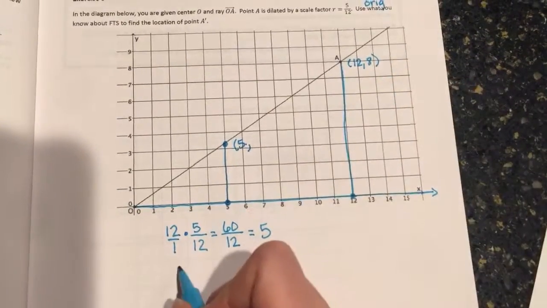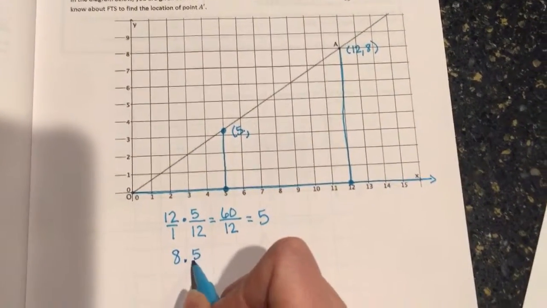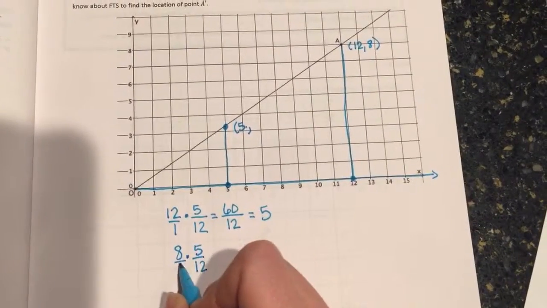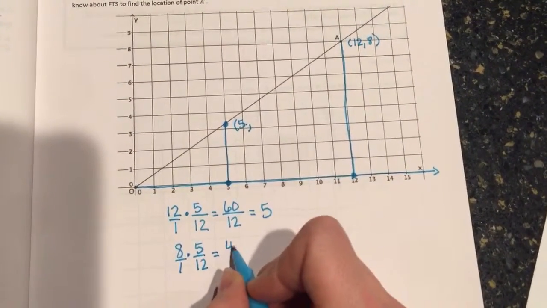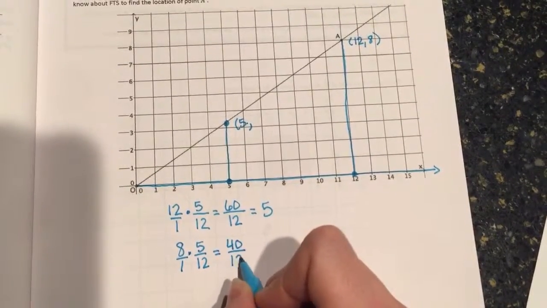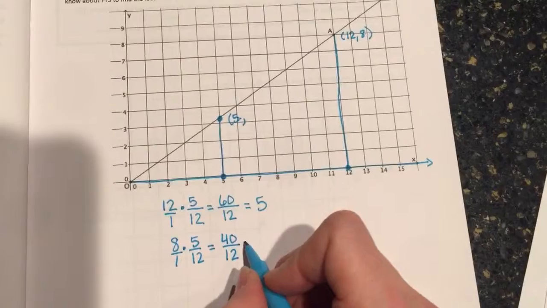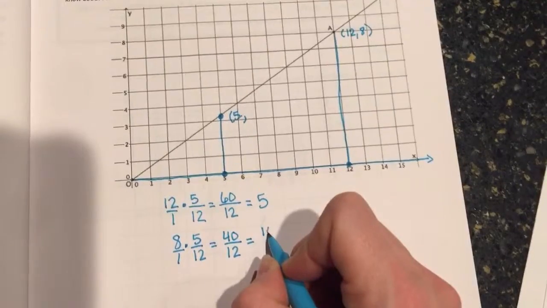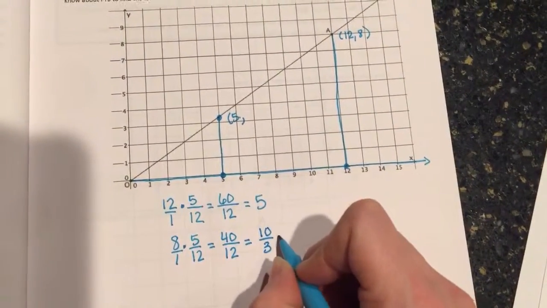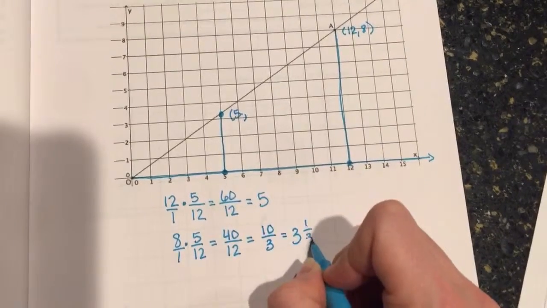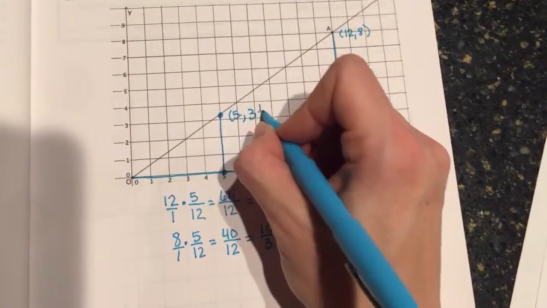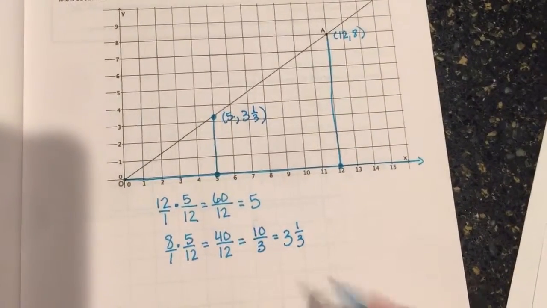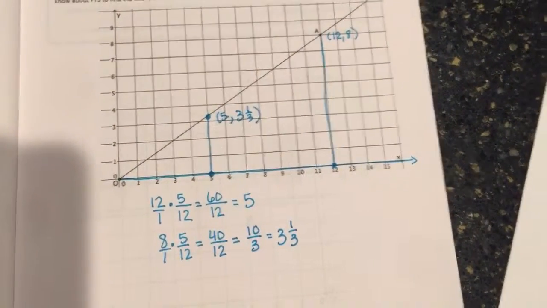Now I'm going to take my y coordinate and multiply it by our scale factor. Drop a 1. 8 times 5 is 40. 1 times 12 is 12. You could also cross reduce if you choose. You reduce by dividing everything by 4, and you get 10 over 3, which also turns into 3 1/3. Excellent. On to example 3.